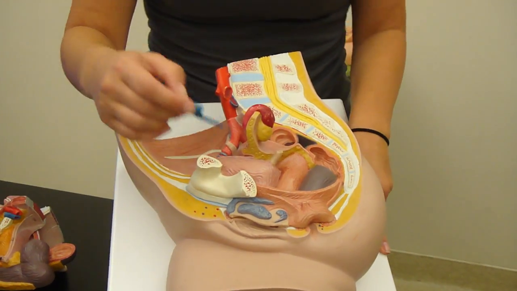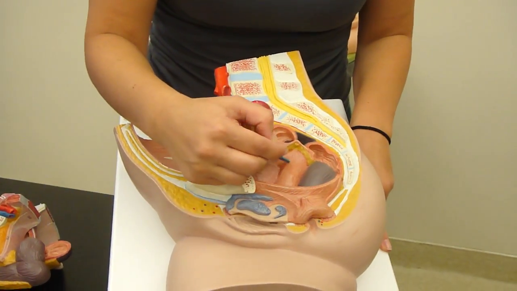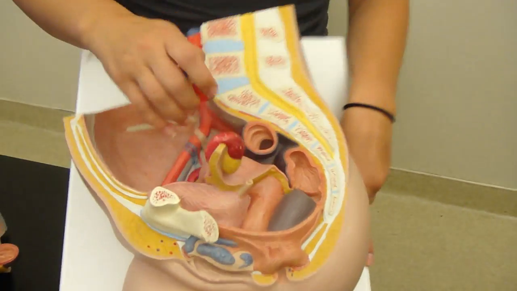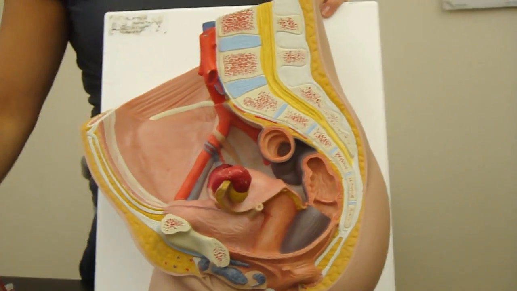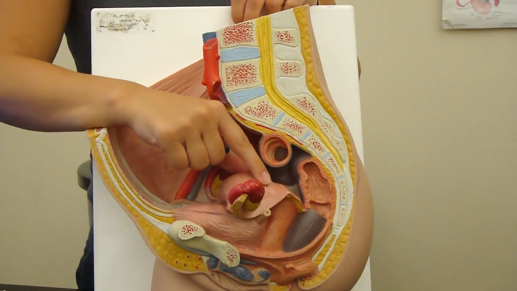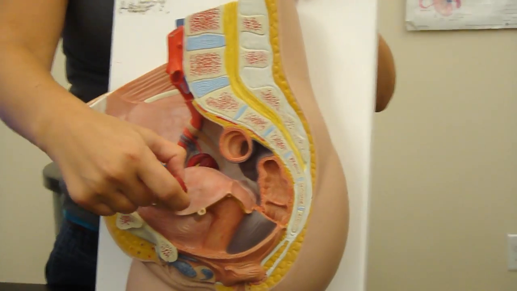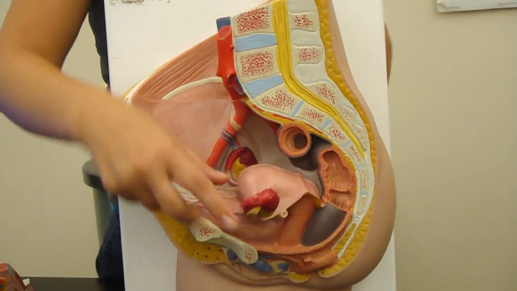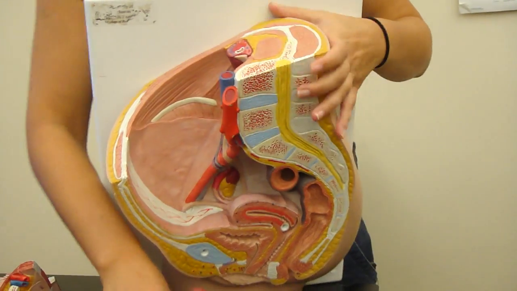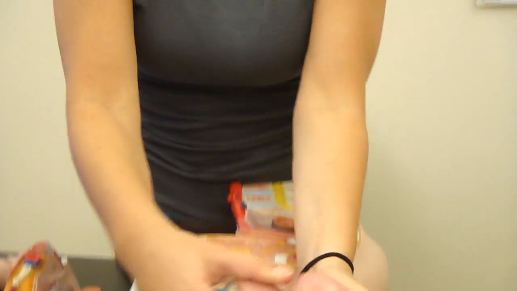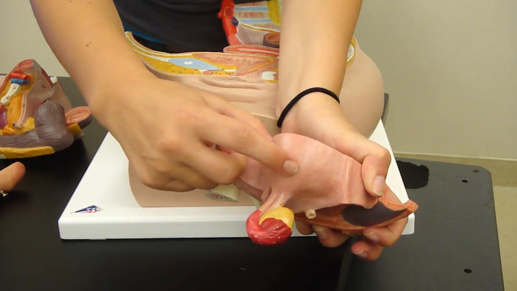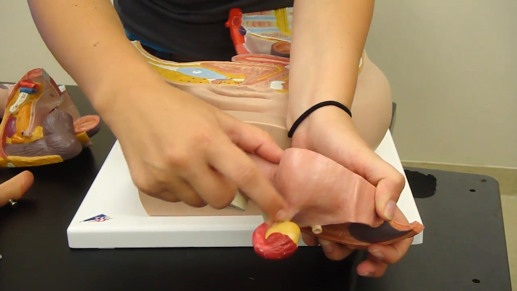We have the bladder, the vaginal canal and the uterus. The ligament covering, remember the ghost? The ligament covering is the broad ligament. The yellow is your ovary. Here we see this ligament connecting the uterus to the ovary is the ovarian ligament.